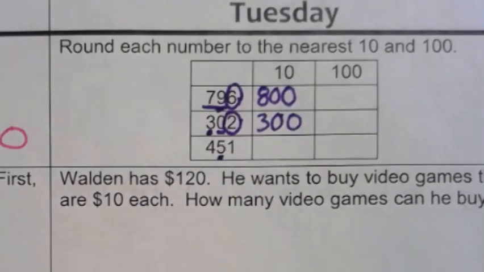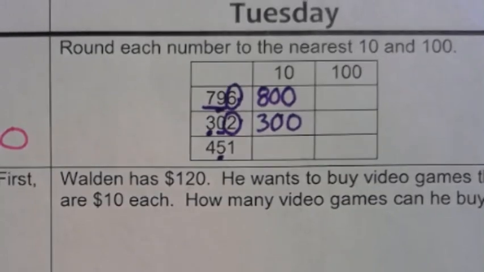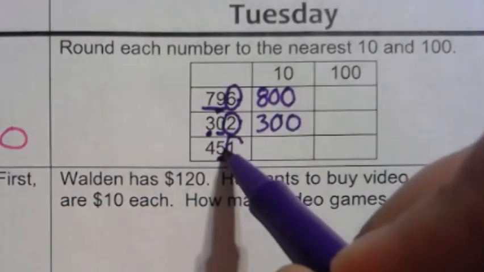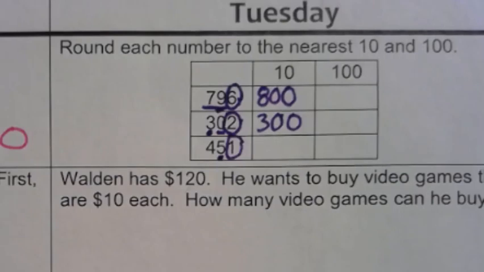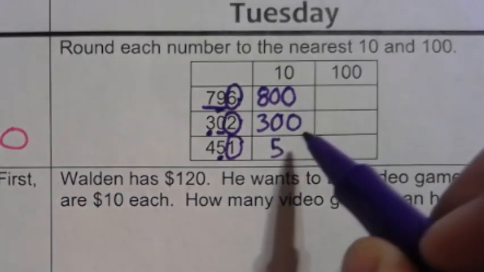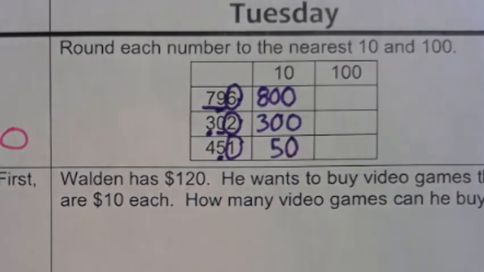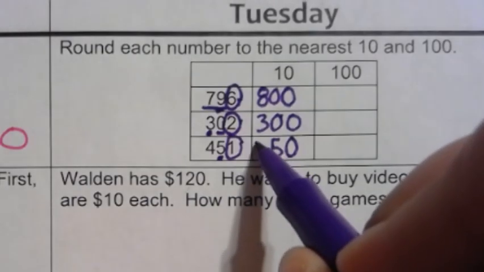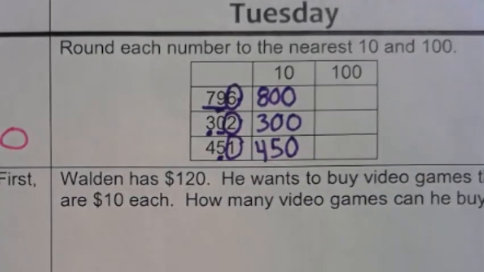Okay, we're going to 451. Again, we're going to look at our 5. Our tens place is a 1. So what are we going to do? We're going to let it rest. So the 5 stays the same. Nothing ever happens to that old bully, and I protected my friend. And we come up with 450.